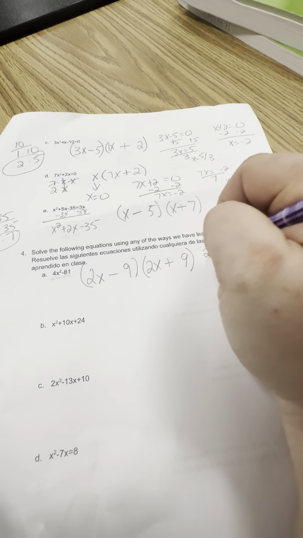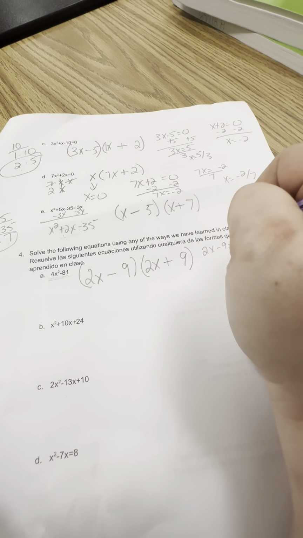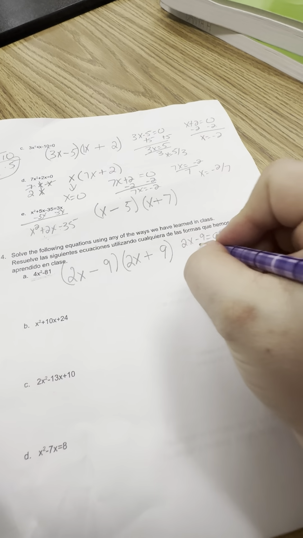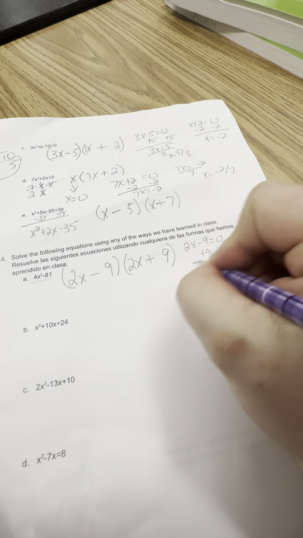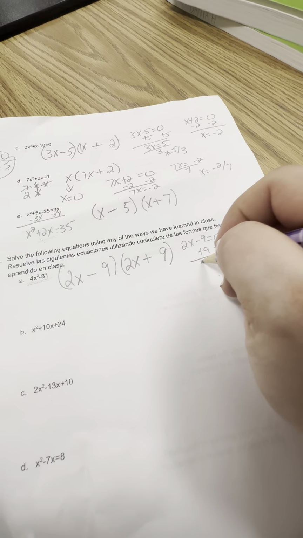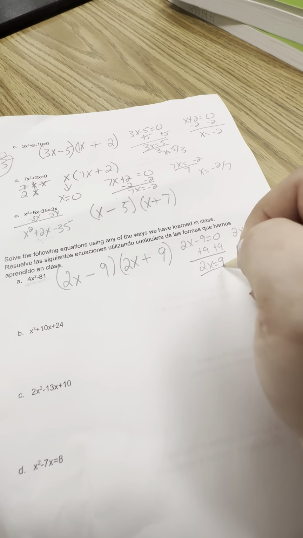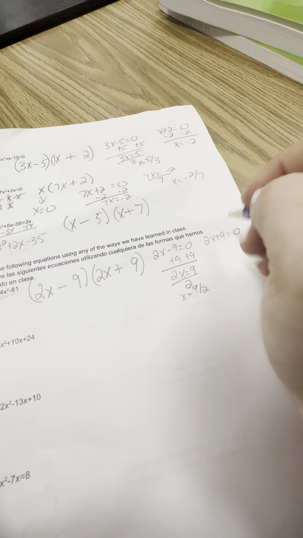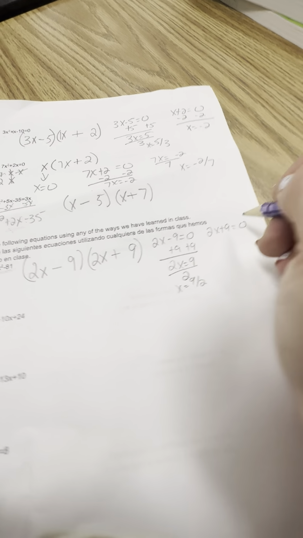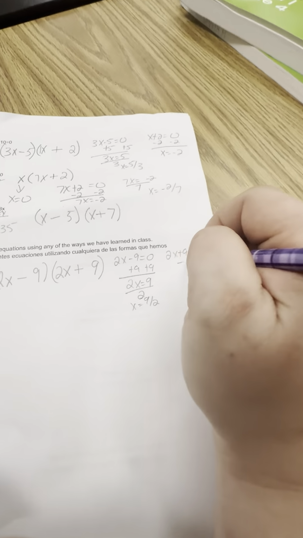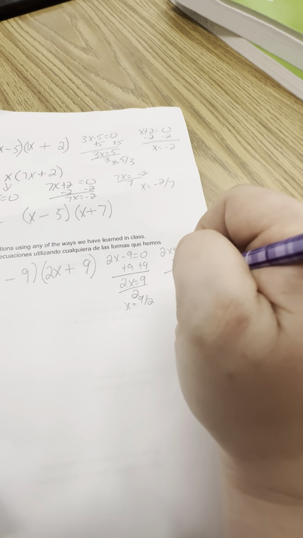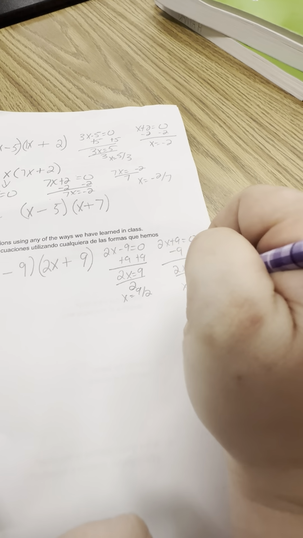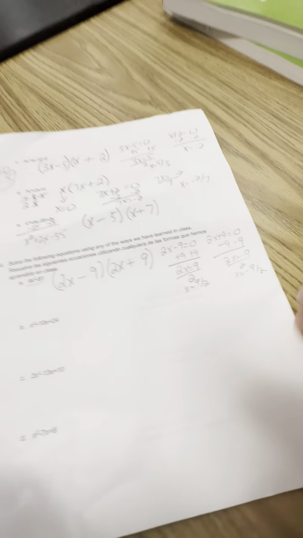When I solve this, I have 2x minus 9 equals 0, and 2x plus 9 equals 0. I'm going to add 9 to both sides here since I'm subtracting. 2x equals 9. Divide everything by 2. X equals 9 halves. Here I'm adding 9, so I'm going to subtract 9. 2x equals a negative 9. Divide everything by 2. X equals a negative 9 halves.